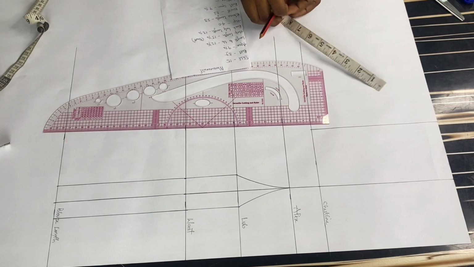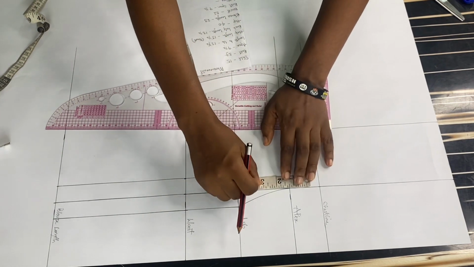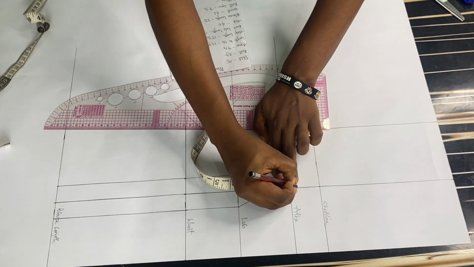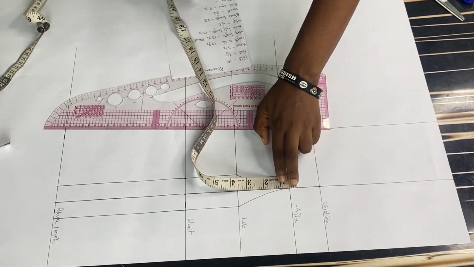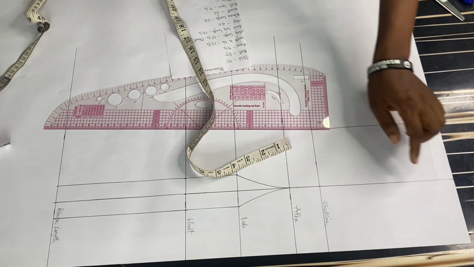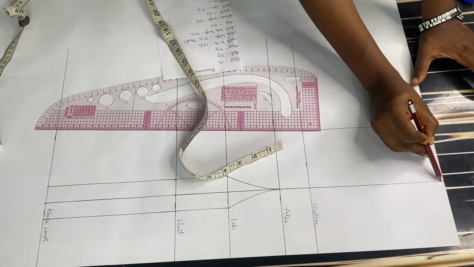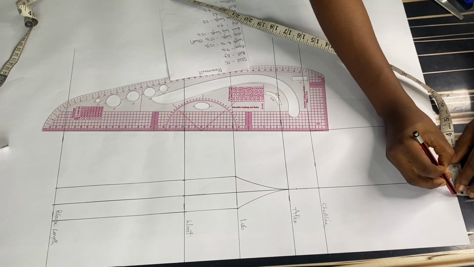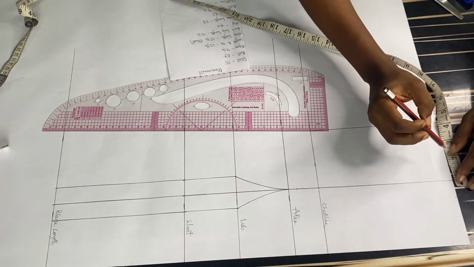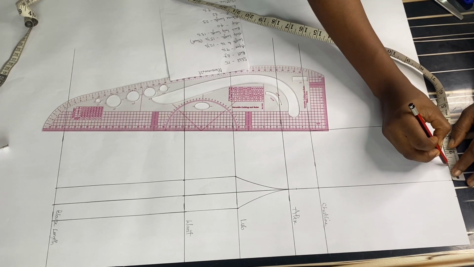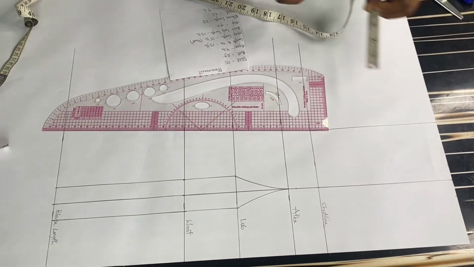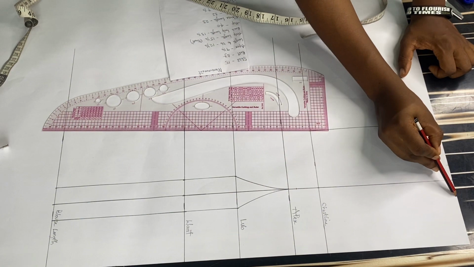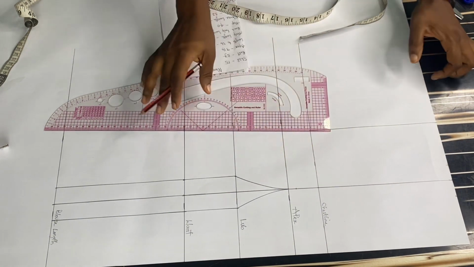Then from our apex, we'll go up by ½ an inch. We'll mark it ½ an inch from the apex. From this bust span on the shoulder line, we'll go in by 1 inch, then come out by 1 inch. Then we'll be connecting this point to this point, this point to this point.